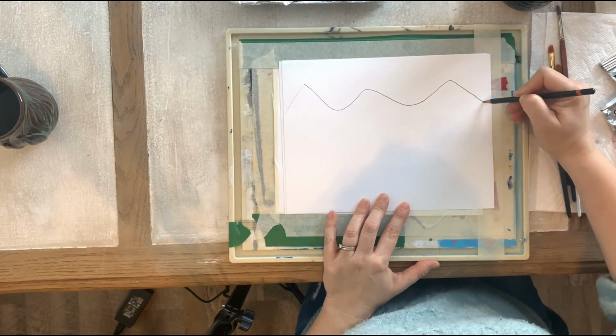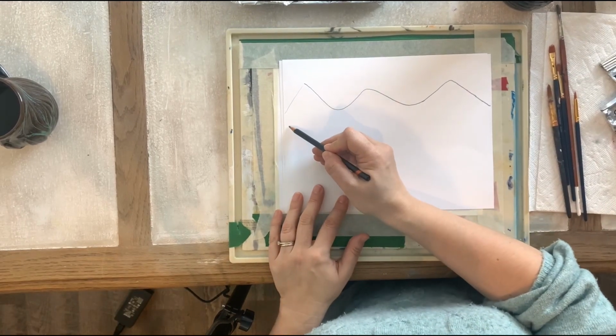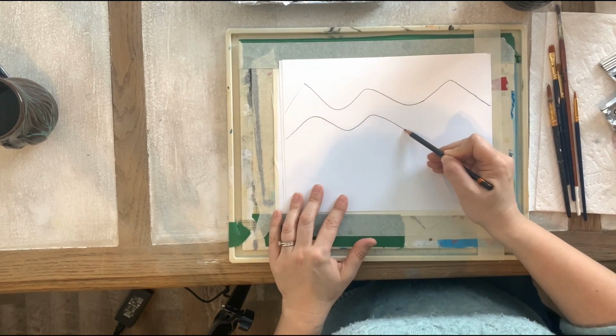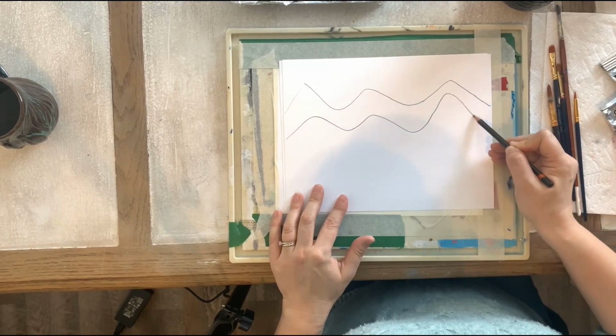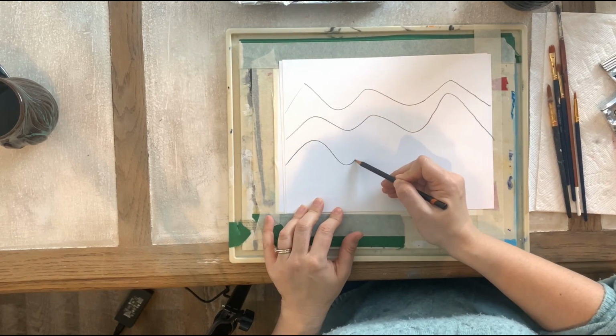So I'm going to create... This is not the one I'm going with. I just want to give you an idea. Every layer we are going to paint differently, so it looks like our landscape has depth.